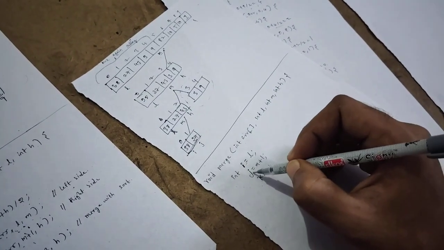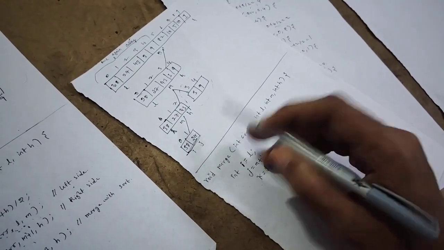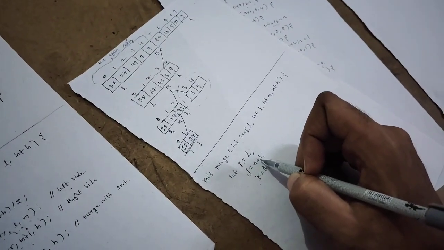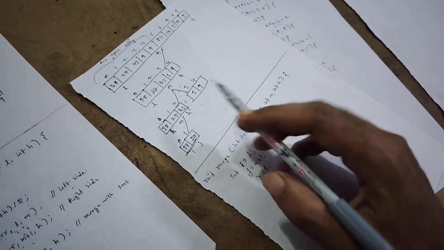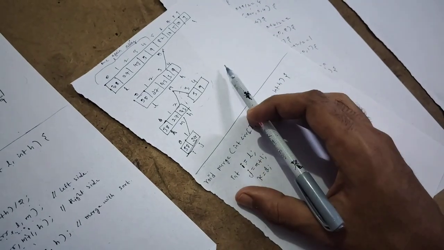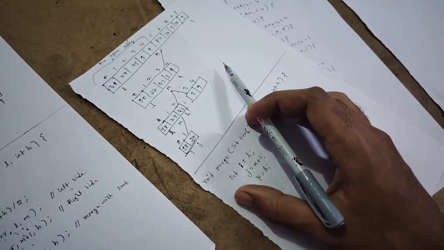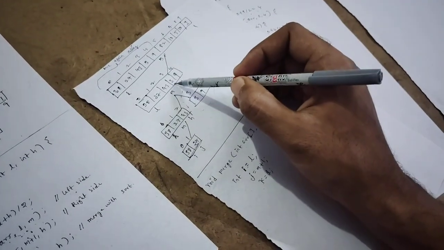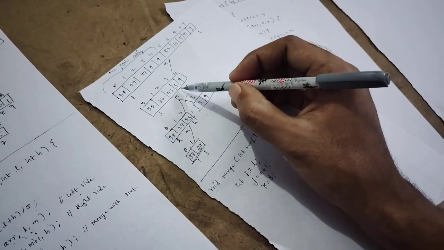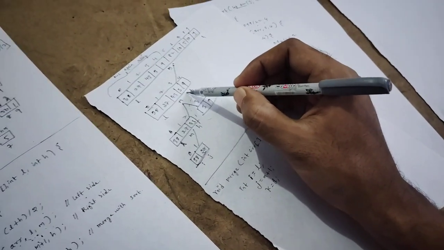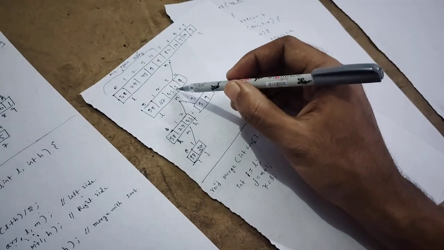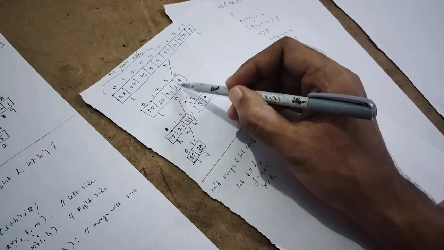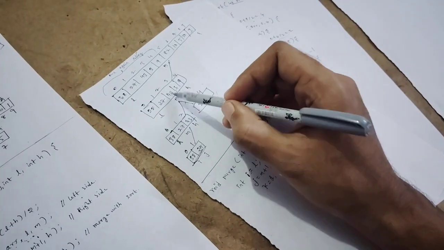Okay, why is j equals m plus 1, not h? Why did we keep it like this? Because in some cases, if mid plus 1 is j, then we compare these two arrays with this array.